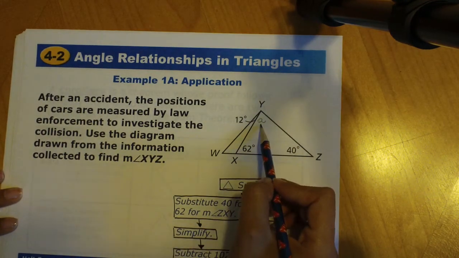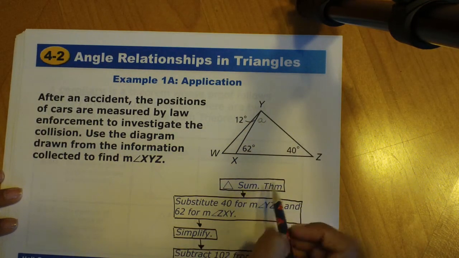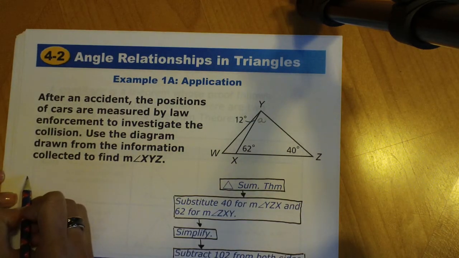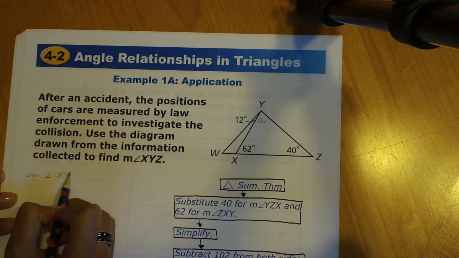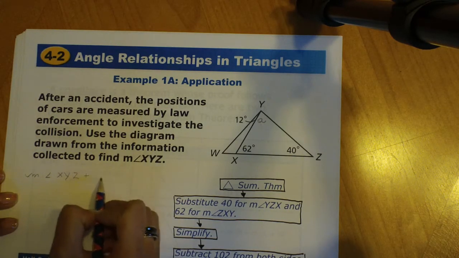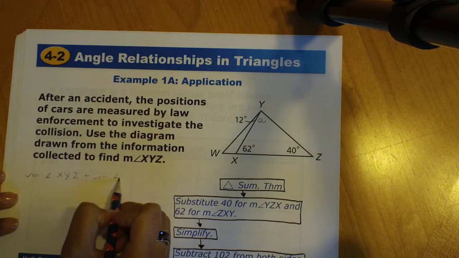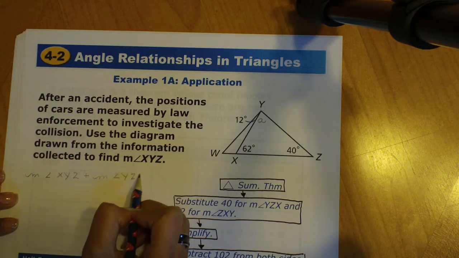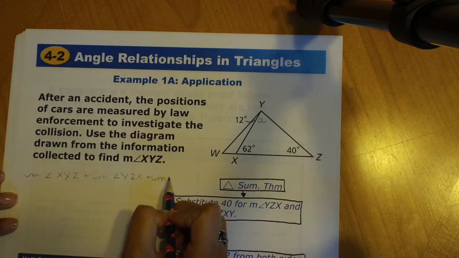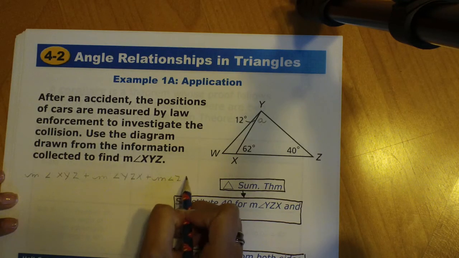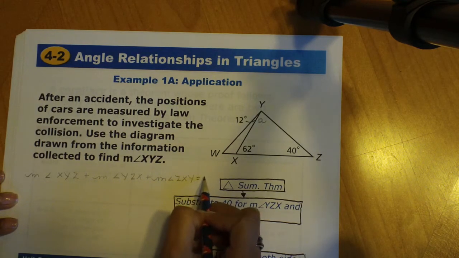The first thing we're going to do is use the triangle sum theorem, which tells me that the measure of angle XYZ plus the measure of angle YZX plus the measure of angle ZXY will add up to 180 degrees.